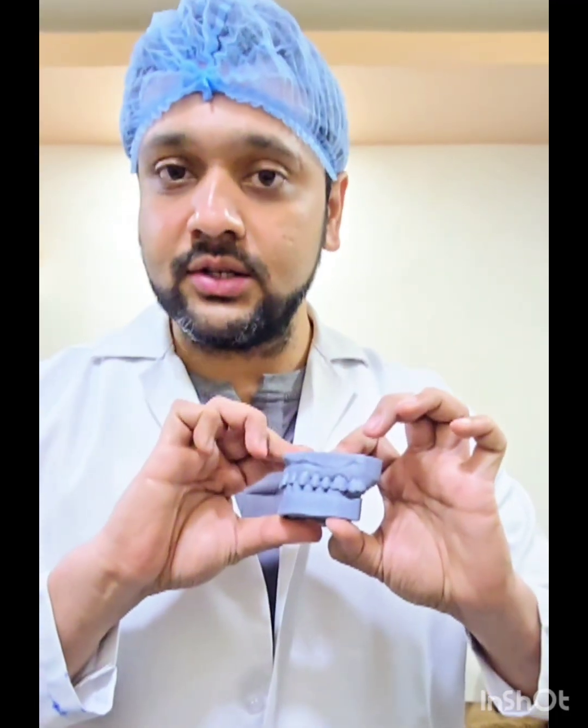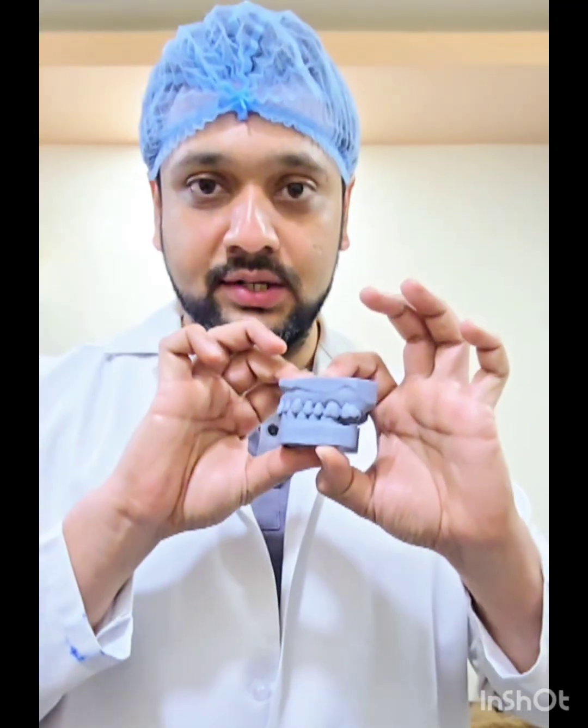So we are more bothered about the alignment of anteriors, and the alignment of posteriors. And once we see this picture, we feel that the patient is doing excellent, the patient's treatment is over, and the job of orthodontist is done. Now let me say, is the job of orthodontist really done? It's not that it is not done.